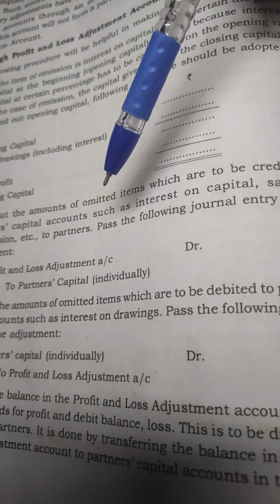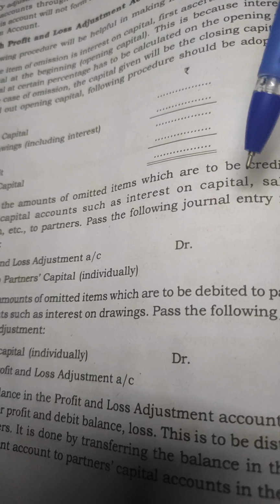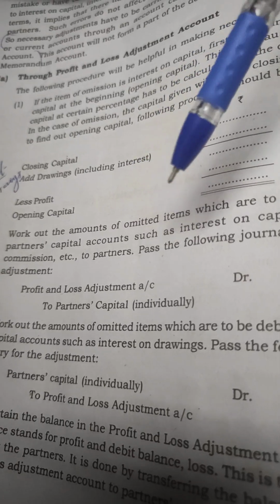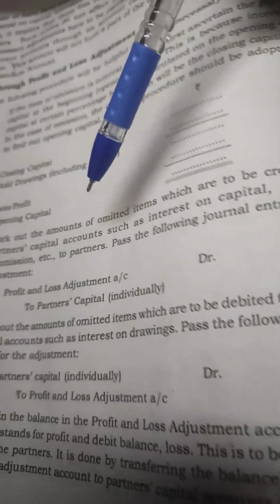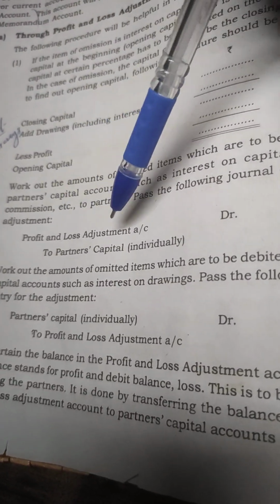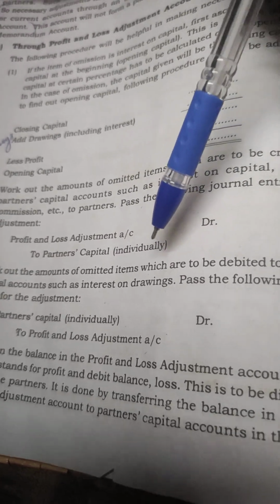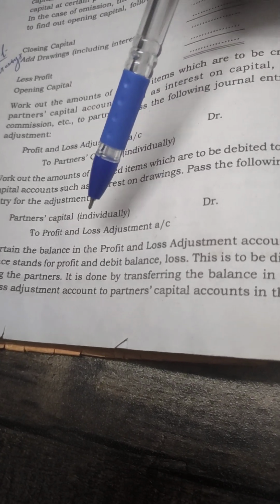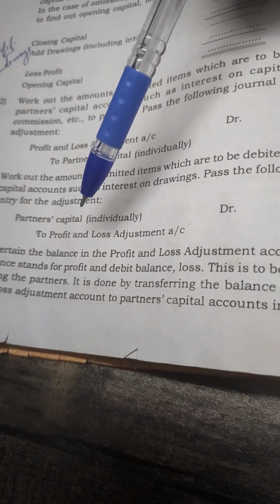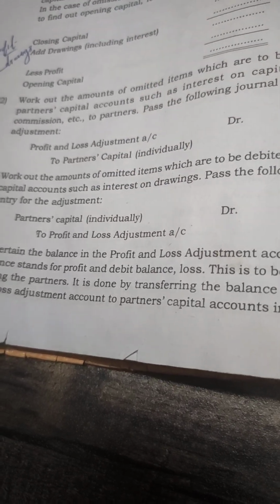And if interest on capital, salaries or commission is omitted, or there are any errors relating to these three items, the journal entry made is profit and loss adjustment account debited to partners' capital accounts individually. If the omission is related to interest on drawings, then the journal entry is partners' capital accounts individually debited to profit and loss adjustment account.